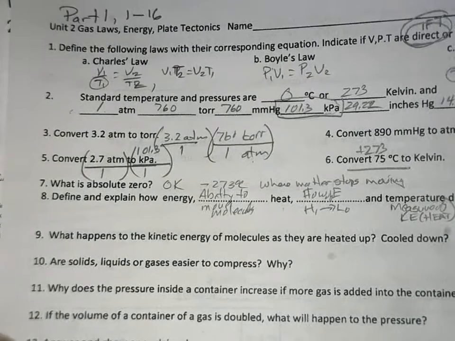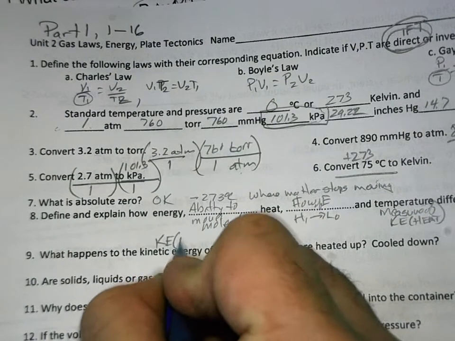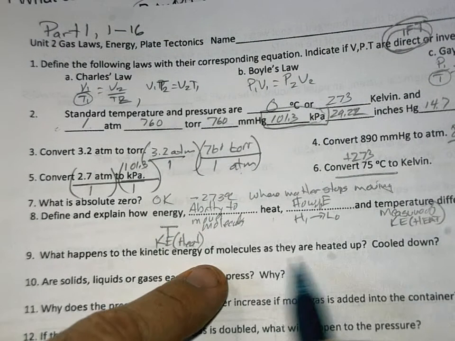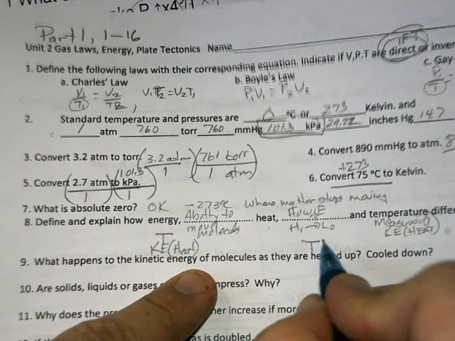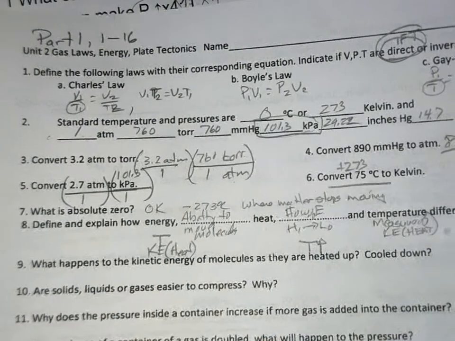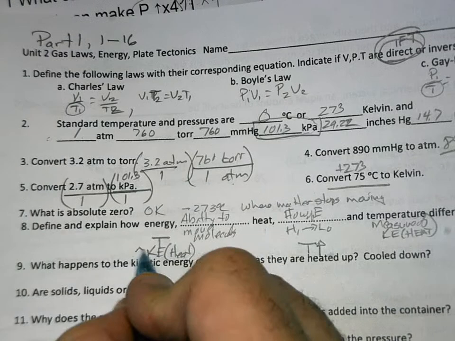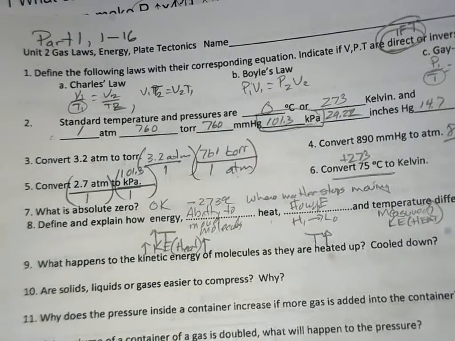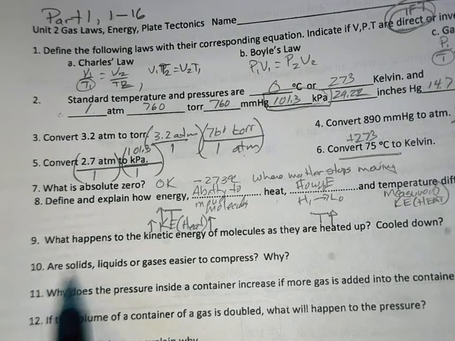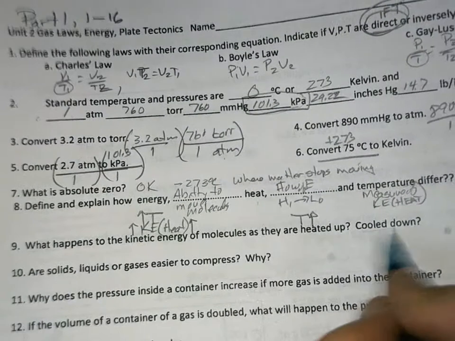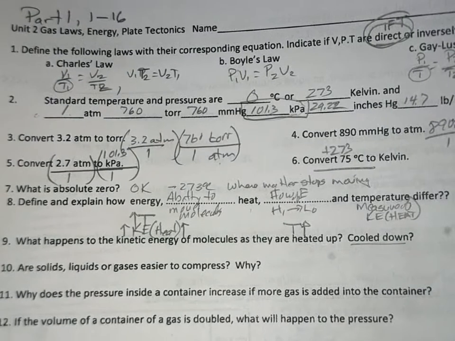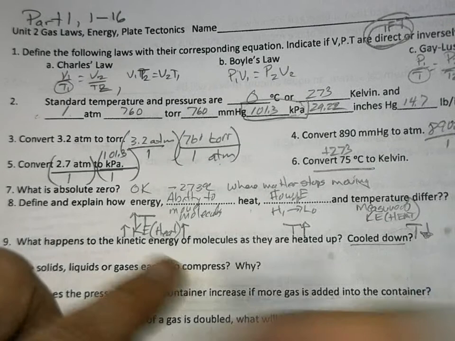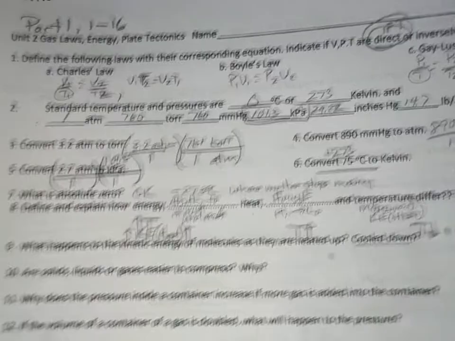Number 9, what happens to the kinetic energy? I'm going to label that KE. I also told you, remind yourself that that's heat, and it's also temperature. That's how we measure it, of molecules as they're heated up. So if you're increasing the temperature, these are all directly proportional. The kinetic energy increases, the heat increases, the temperature increases. The molecules start moving faster. Number 10, if you cool down, temperature is decreasing, and you're going to have less molecular motion, less kinetic energy.